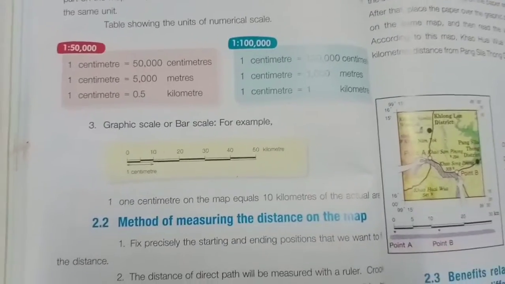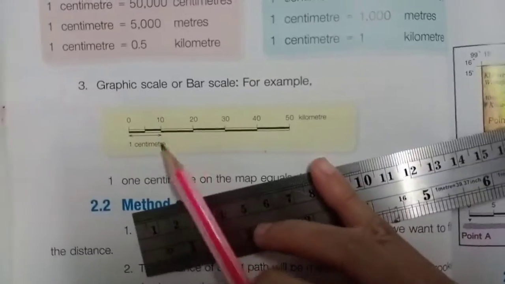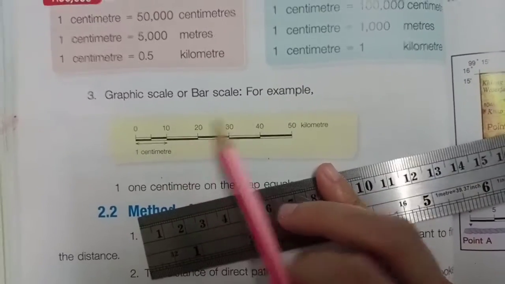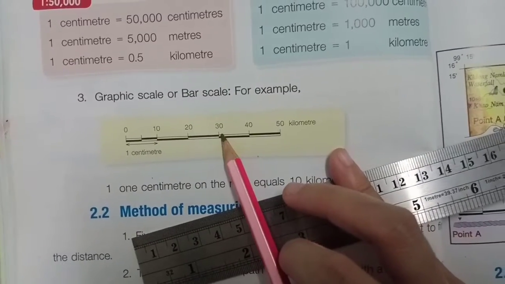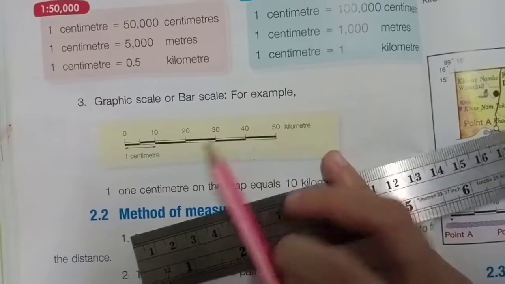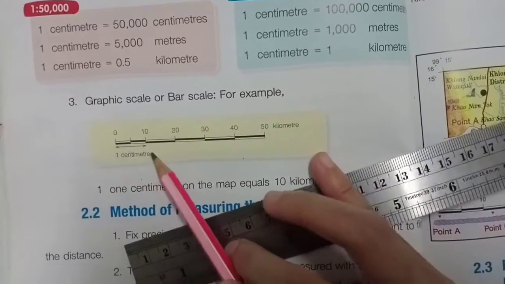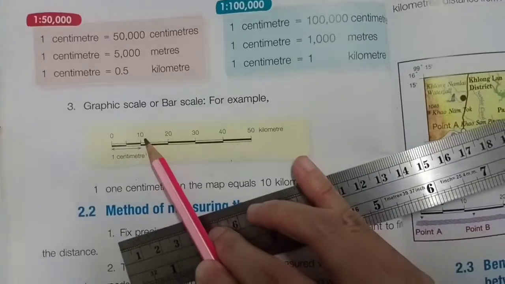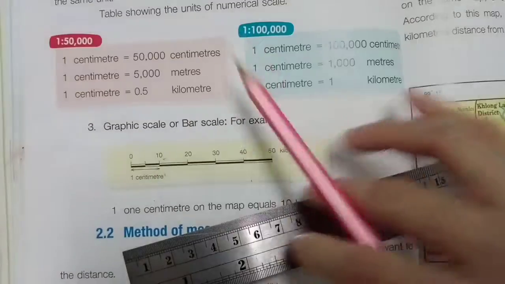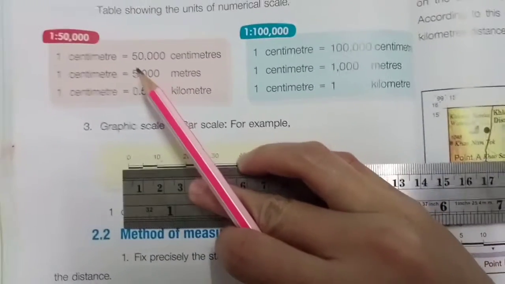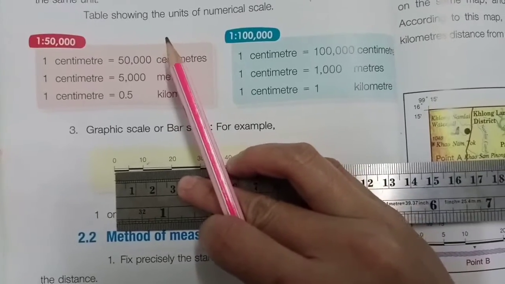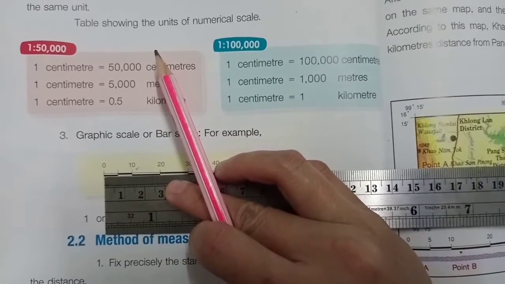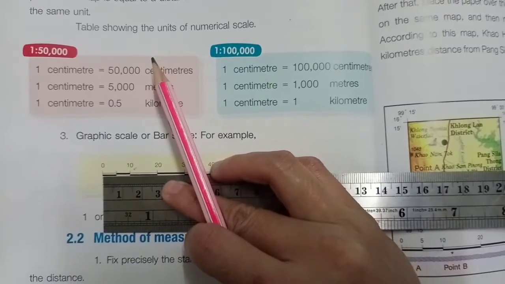You have your ruler, okay? So in here, it says, for 1 centimeter in your ruler, you have 10 kilometers. This one is 50, right? So 10 kilometers, 20 kilometers, 30 kilometers, 40 kilometers, and 50 kilometers. So in 1 centimeter in your ruler, it's equivalent to 10 kilometers. But in my ruler, it's 1.5. Okay? So not everything is accurate. It depends on your ruler.